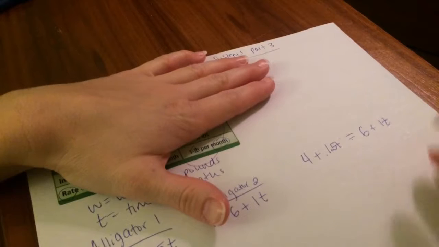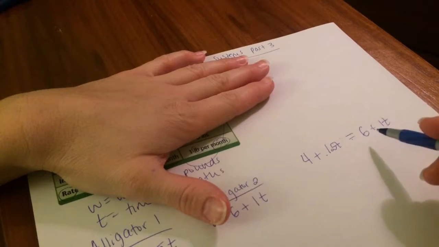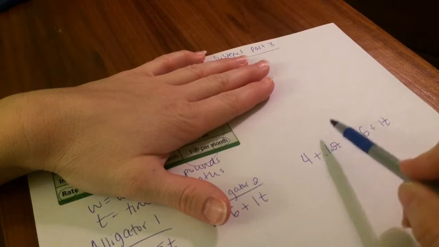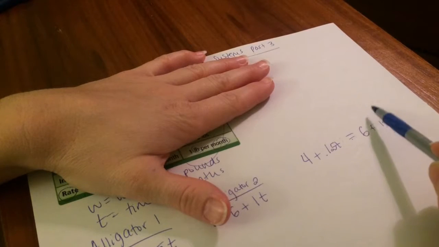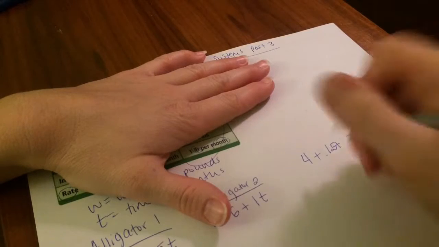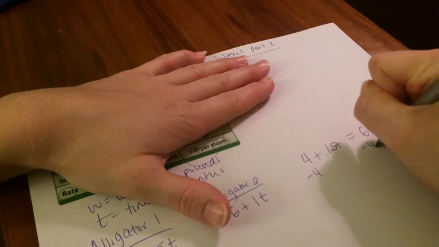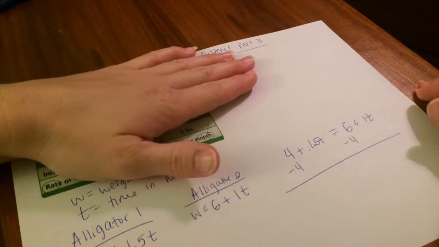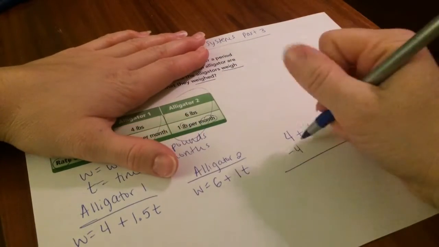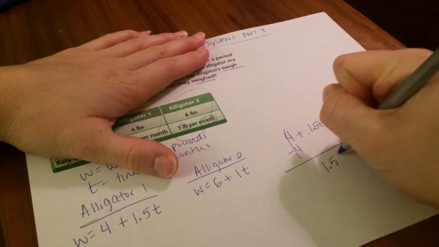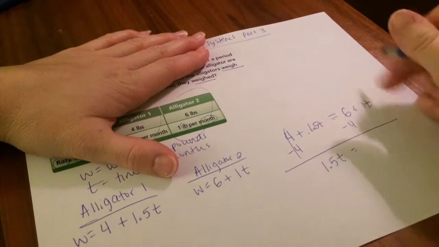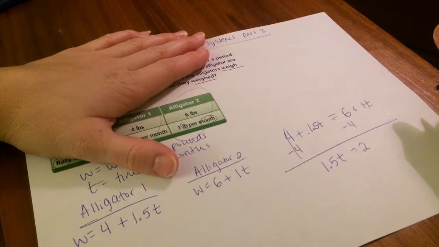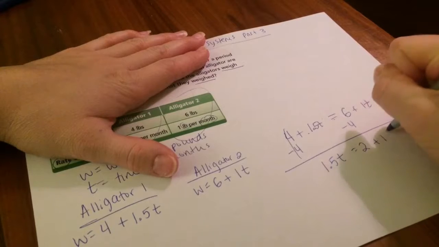When we solve an equation, we need the variables on one side of the equation and the numbers on the other. So I'm going to say that I want the variables on the left side of the equation, so the T's need to be over here. And then the numbers, I want them on the right side. So let's first get the numbers on the right side. Let's subtract 4 from both sides. They cancel out over here, and you're just left with 1.5 T equals 6 minus 4, there's a 2 left over on this side, and then plus a 1 T.